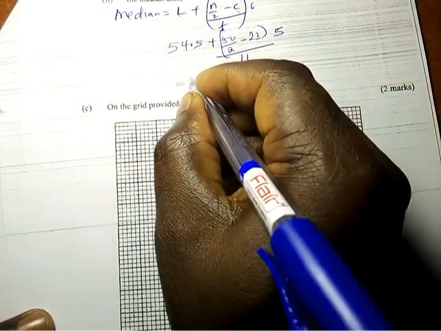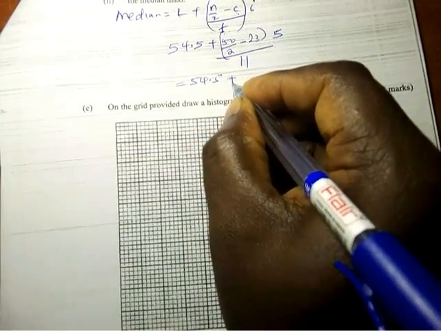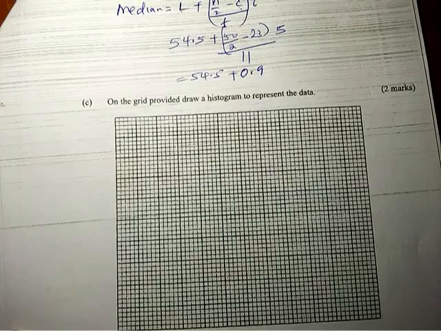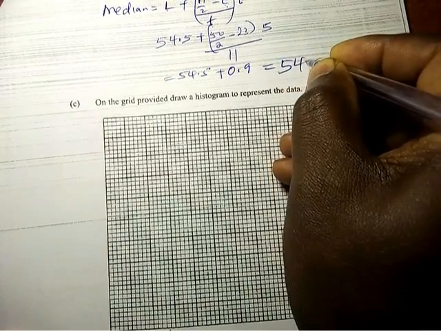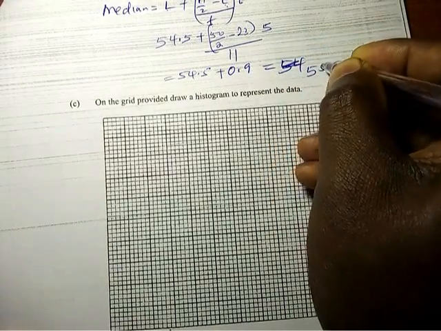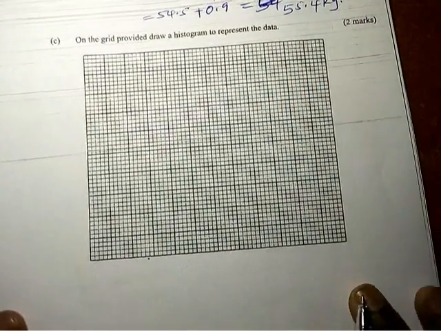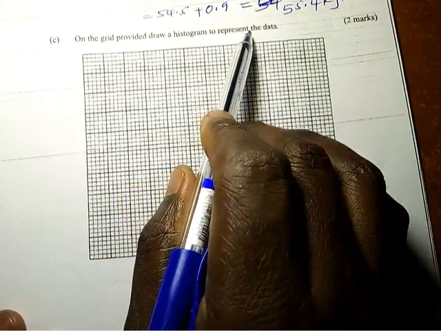So this one gives you 54.5 plus 0.9, and that will give us 55.4 kilograms. Now, on the grid provided, draw a histogram to represent the data.